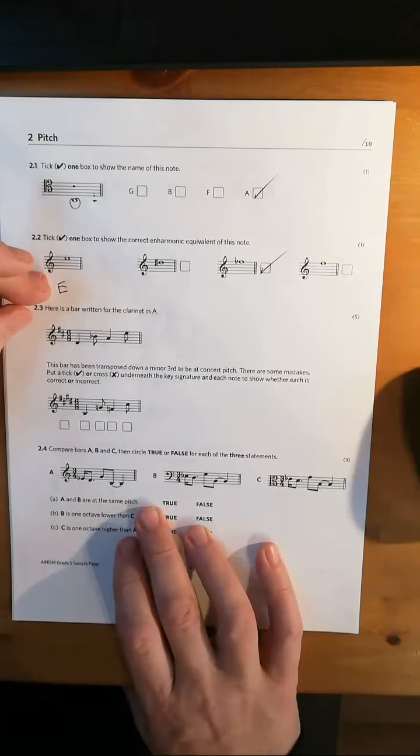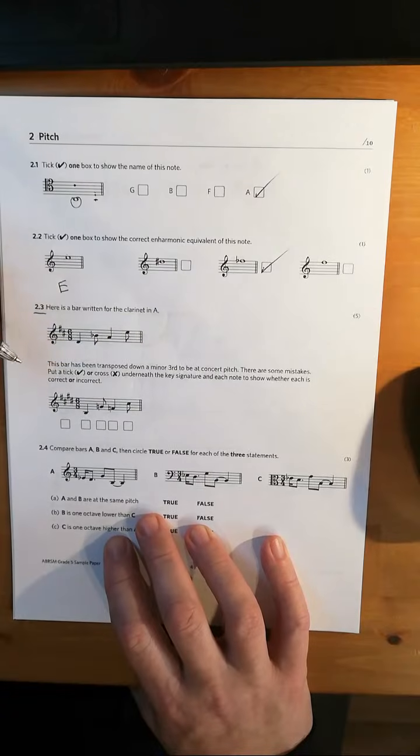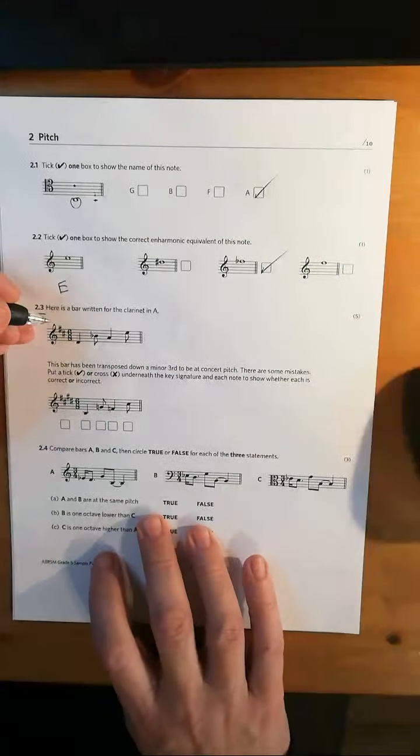Okay, here is a bar, 2.3 now, written for clarinet in A. This bar has been transposed down a minor third to be at concert pitch. There are some mistakes. Put a tick or a cross underneath the key signature and any note to show whether it is correct or incorrect.